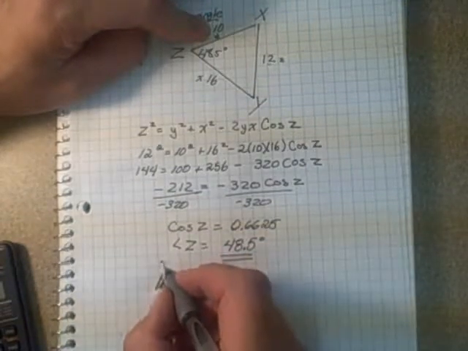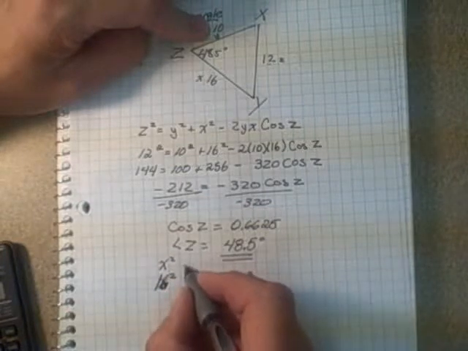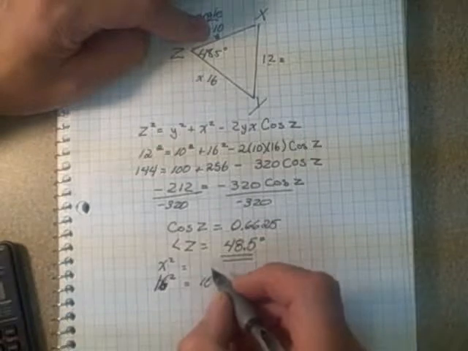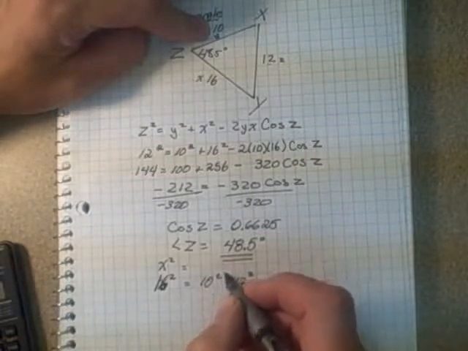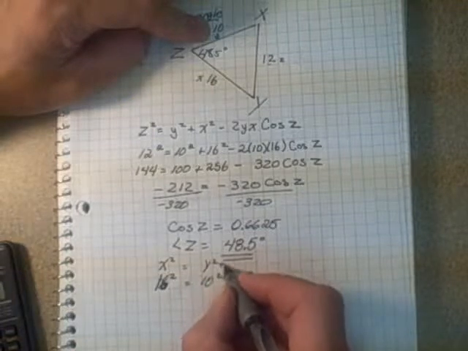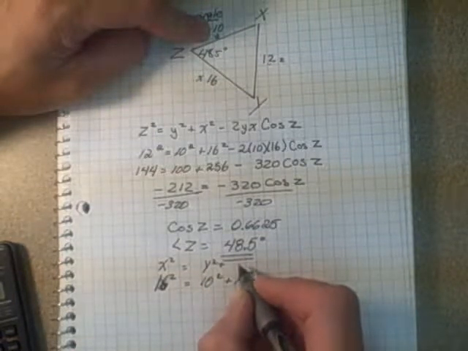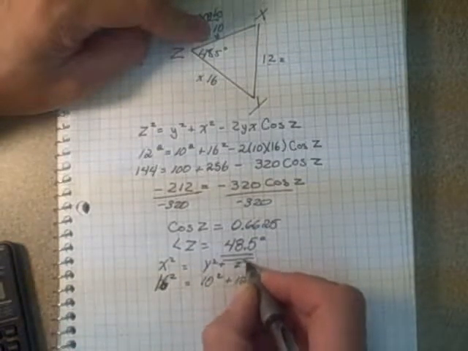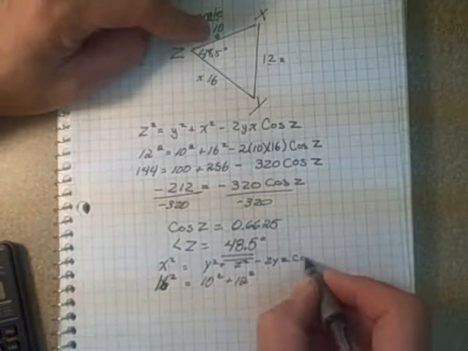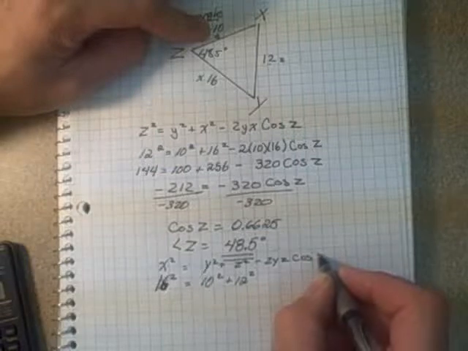I should write this down, just in case we might get confused otherwise. Myself included, sometimes I'll confuse myself. So this would have been x squared, this would have been y squared plus z squared minus 2yz cos of x.